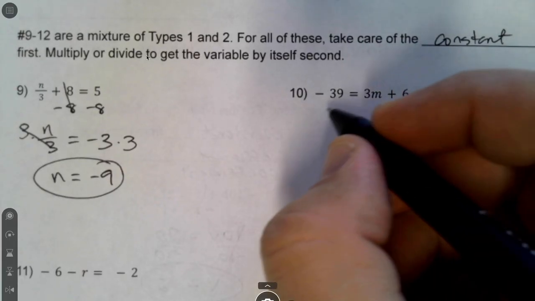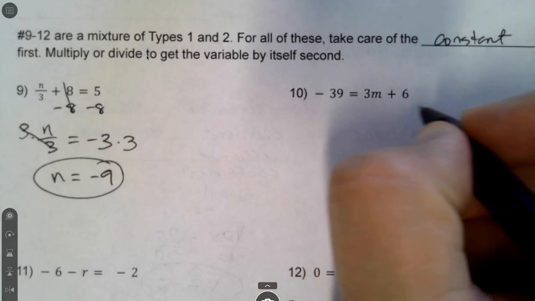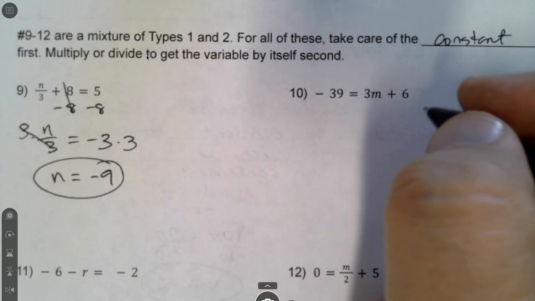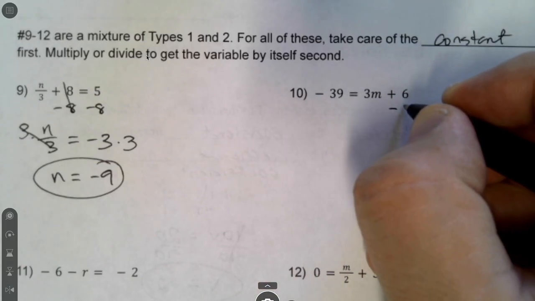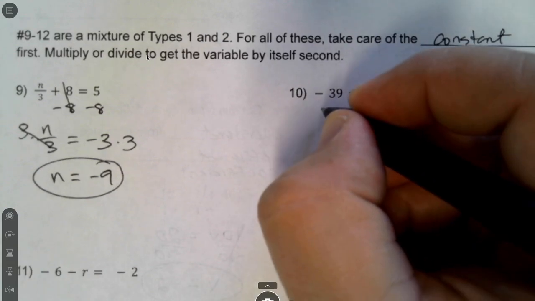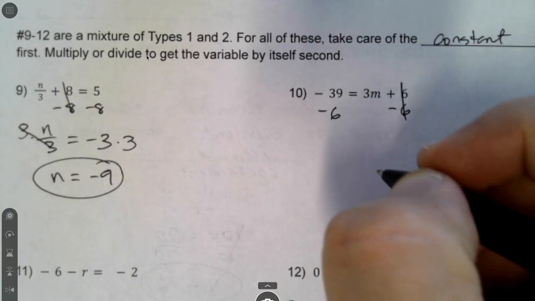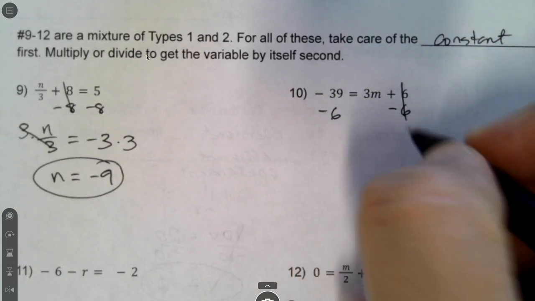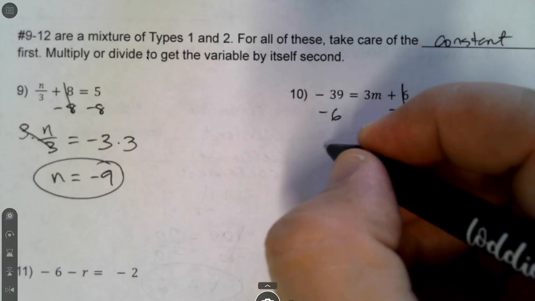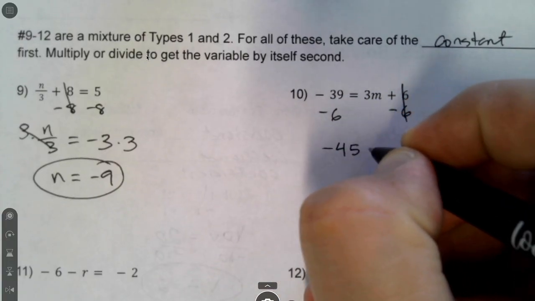Okay, number 10. Even if we don't know what type this is, we know that we need to take care of the constant first. So we subtract 6 because they were adding 6. So we do the opposite, we subtract 6. 6 minus 6 is 0. Negative 39 minus 6 is negative 45.